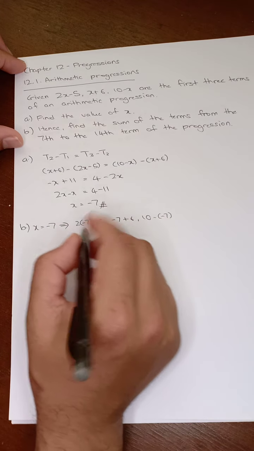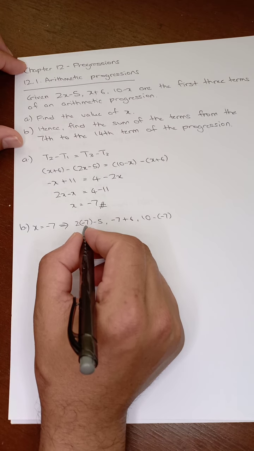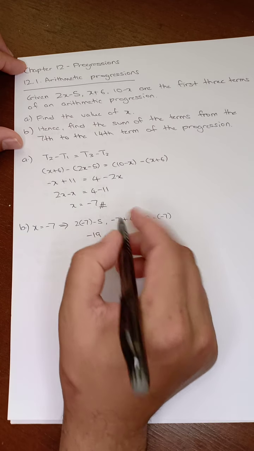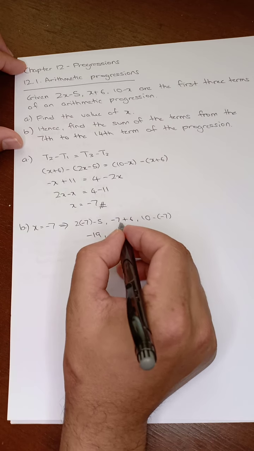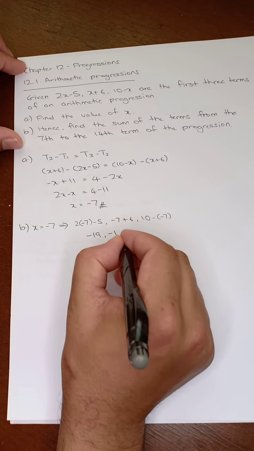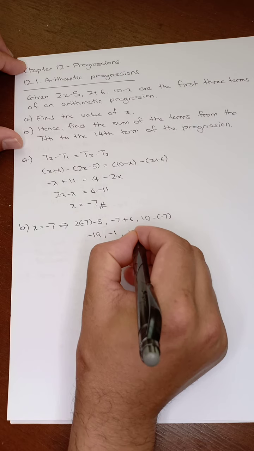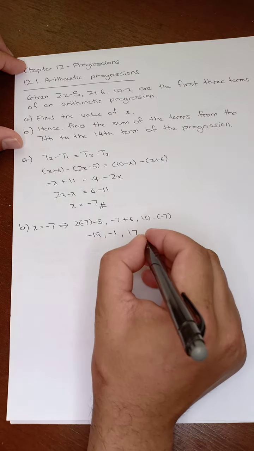So the progression will be negative 14 minus 5, you get negative 19. Negative 7 plus 6, you get negative 1. 10 plus 7, you get 17. Okay, this is the progression and so on.